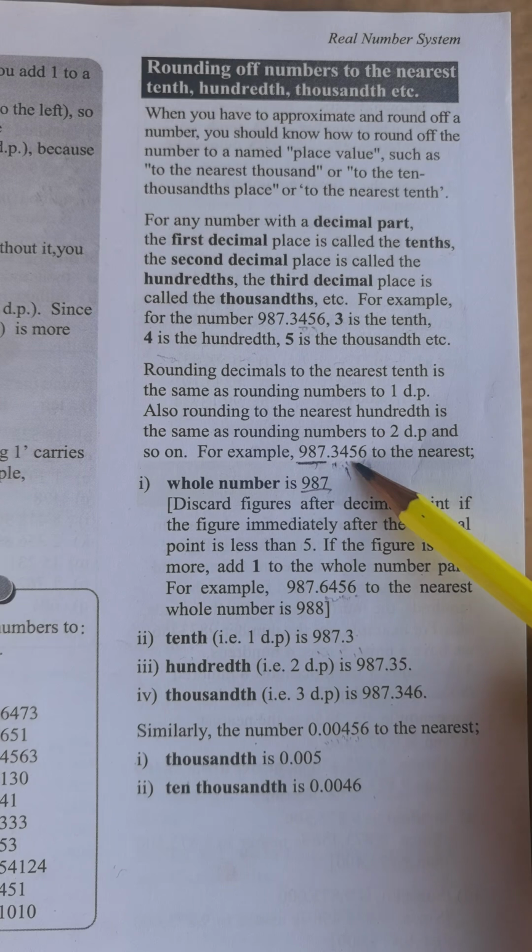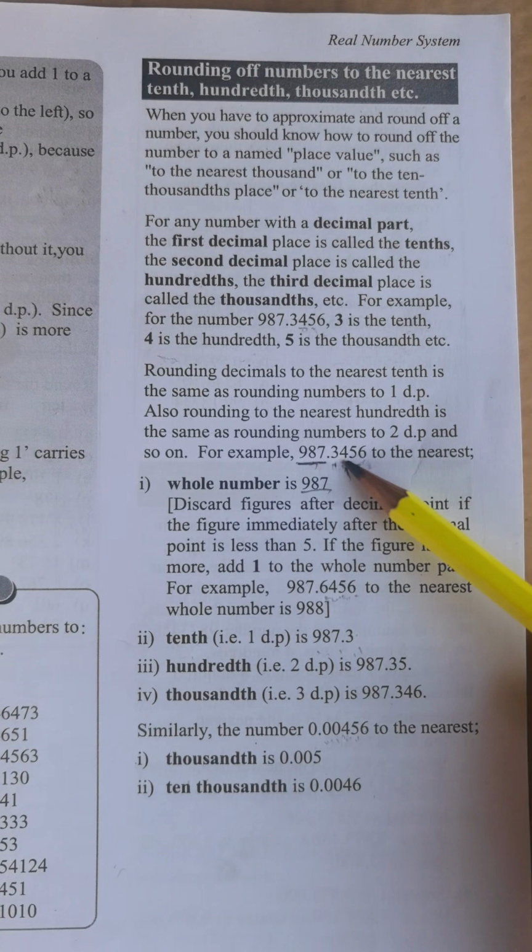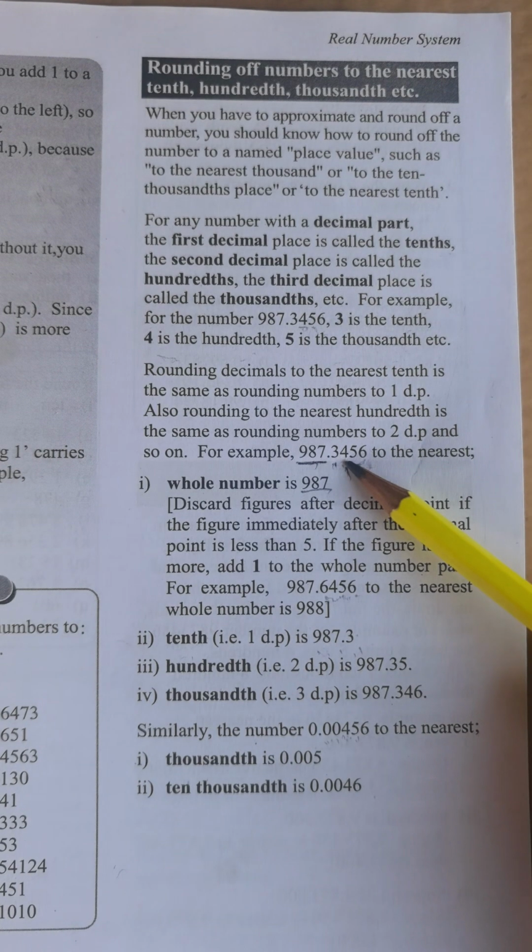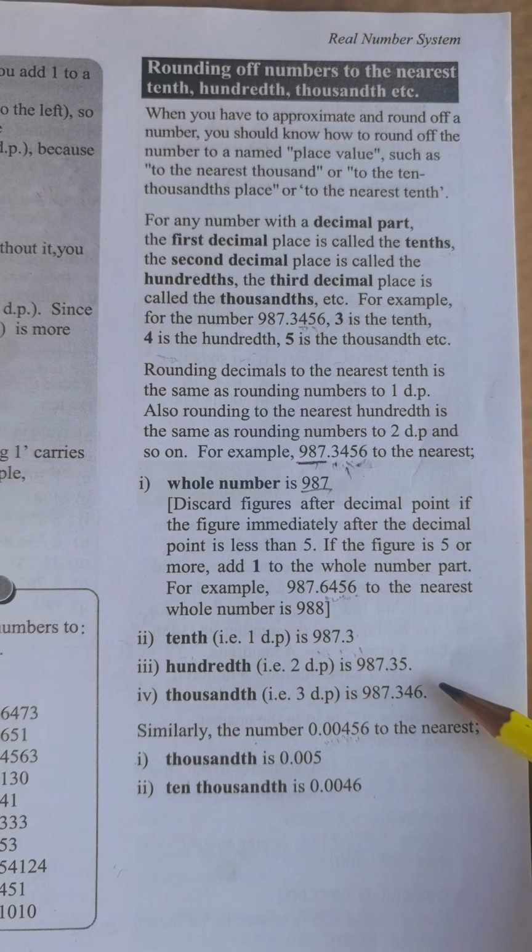Now the second decimal place, which is 4. You look at the next one, which is greater than or equal to 5. So what do we do? We add 1 to 4. So we have 987.35, sorry, 0.35.